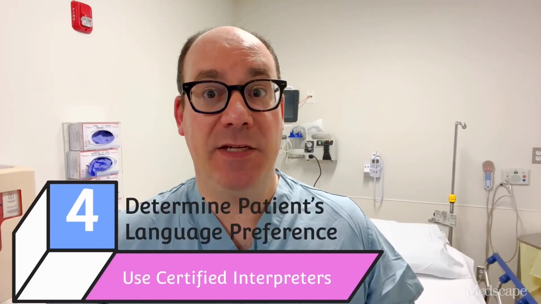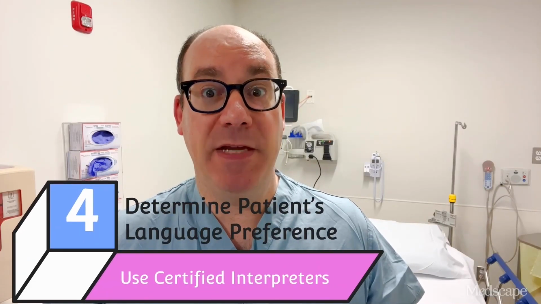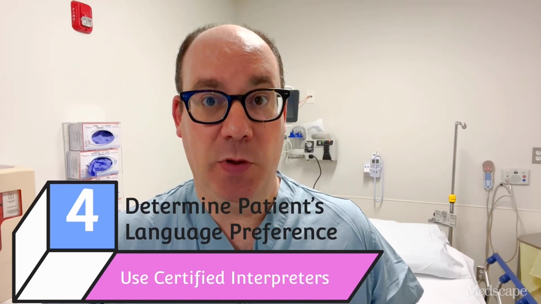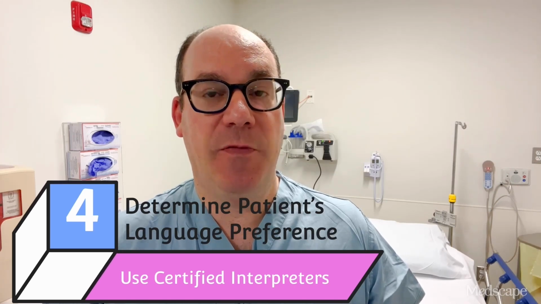Quickly determine the patient's language preference. We want patients to feel extremely comfortable. Whenever possible, use a certified interpreter. Language phone lines, in-person interpreters, and video conferencing are widely available today. It's worth investing in this technology so that we can provide the best possible care to immigrants and refugees. Avoid using family members as interpreters because they may not be adequately trained in medical vocabulary.